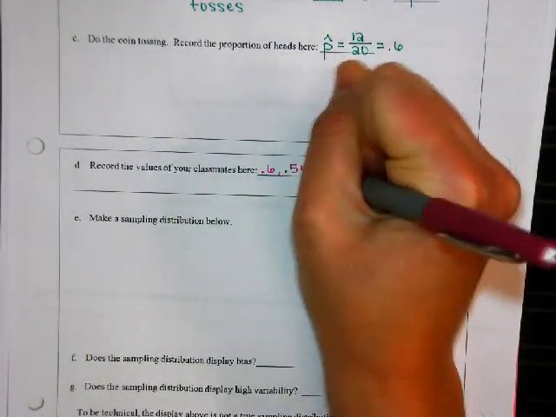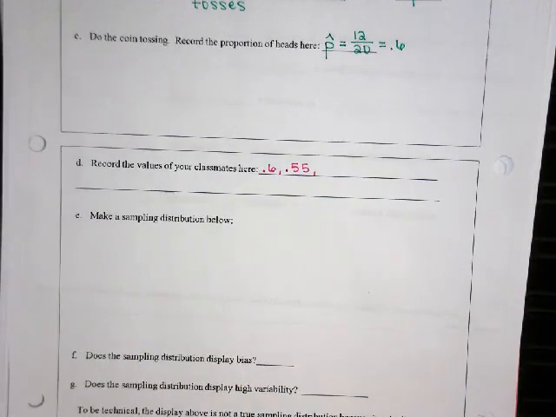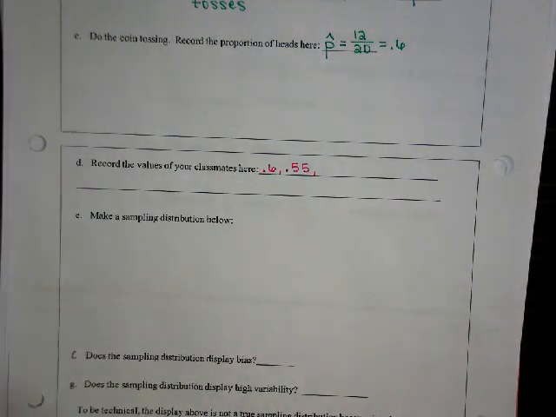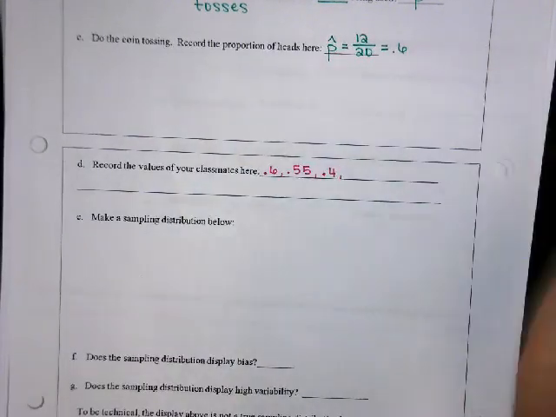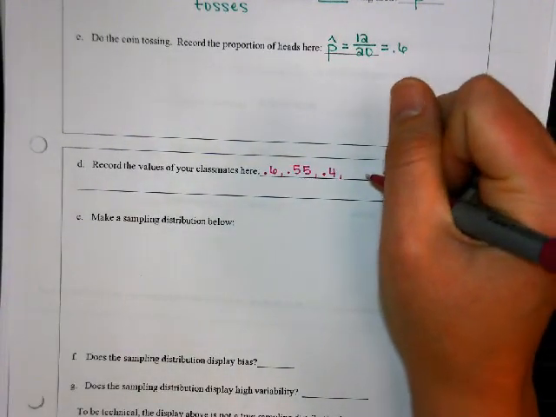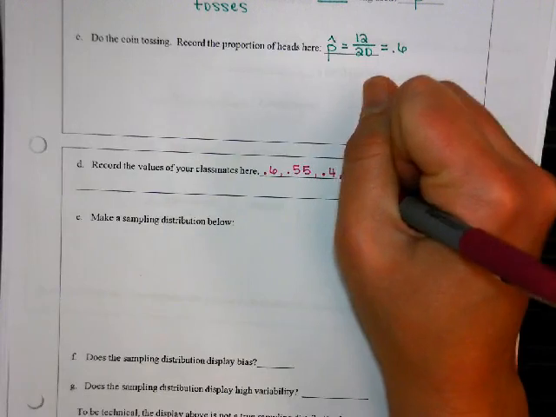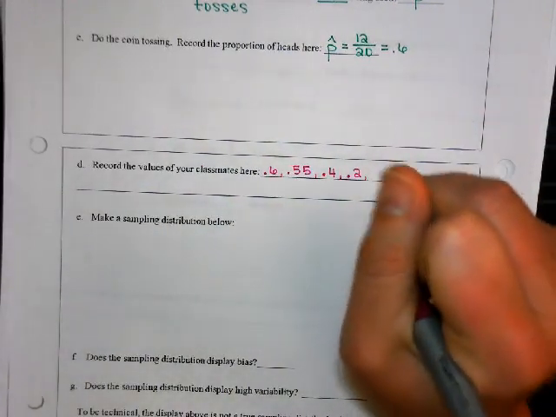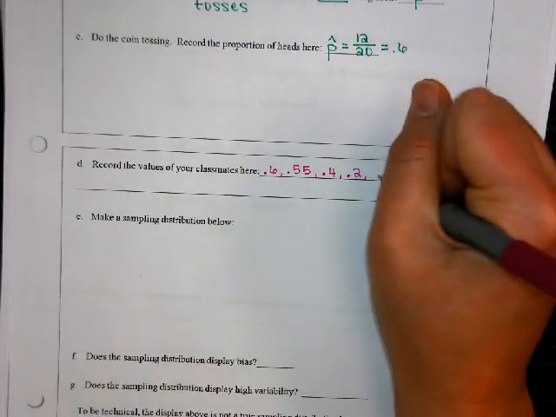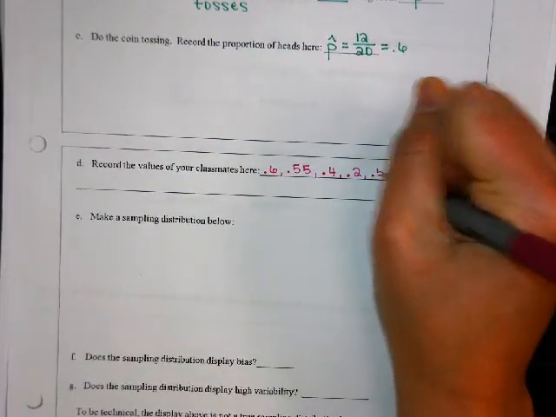0.55. Seth, 0.4. Lindsay, 0.2. 0.2. I got 4 heads. Wow. They use Google. That's crazy. Shania. Sam, 0.55. Anna, 0.6. Annika, 0.5.